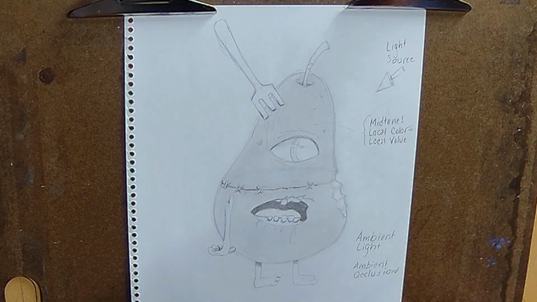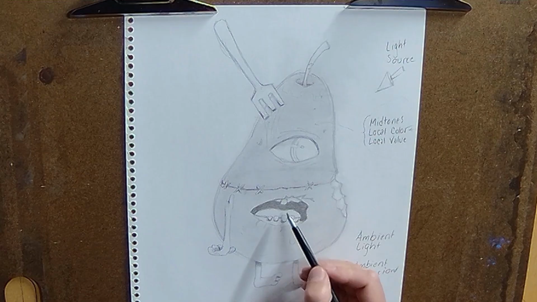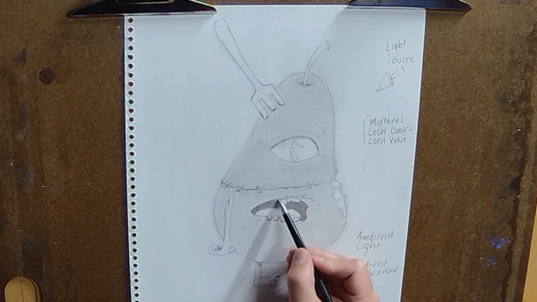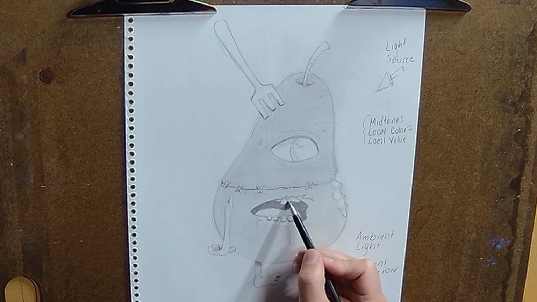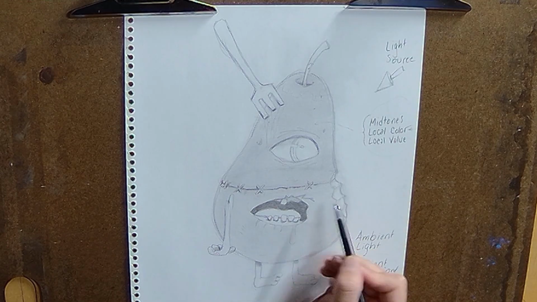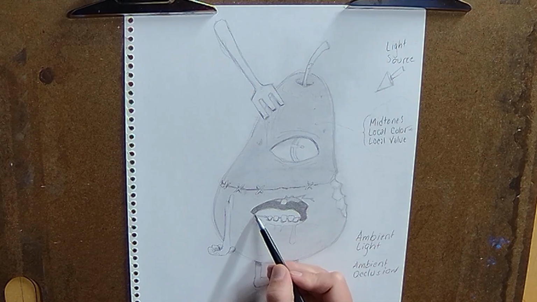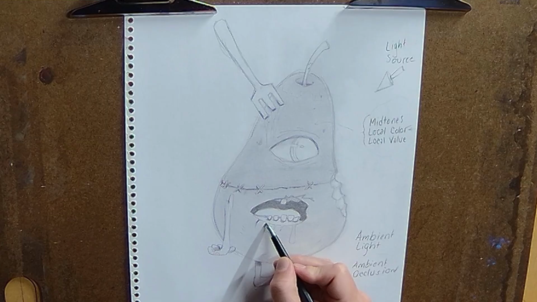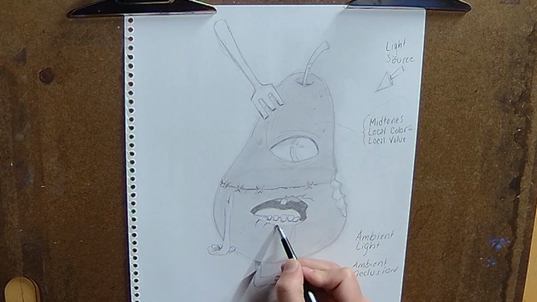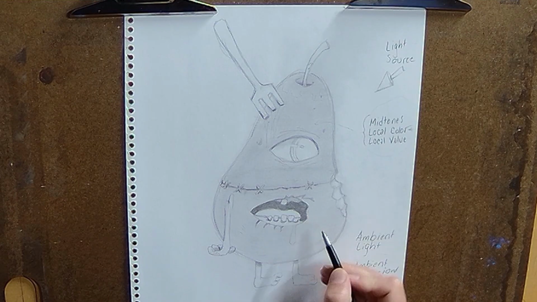So ambient occlusion is really just thinking about where can't the light get to much at all. Before we go any further, his gums and his tongue are probably going to be a little bit darker than his skin, right? Oh, let's get some ambient occlusion down into these gaps.